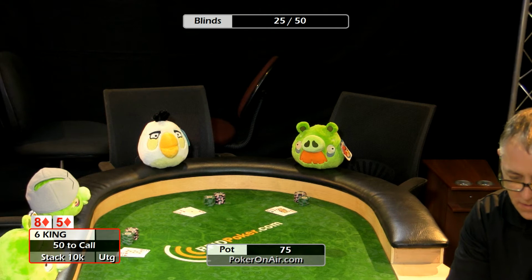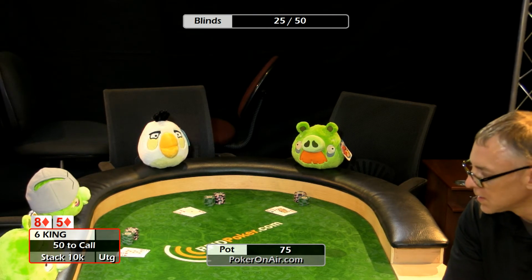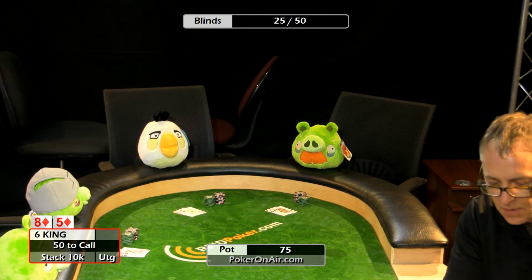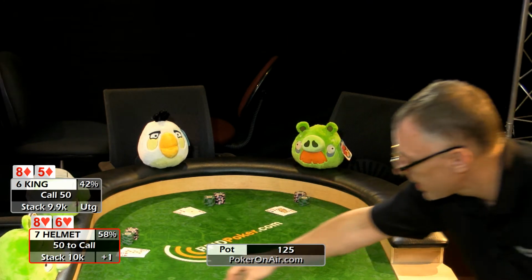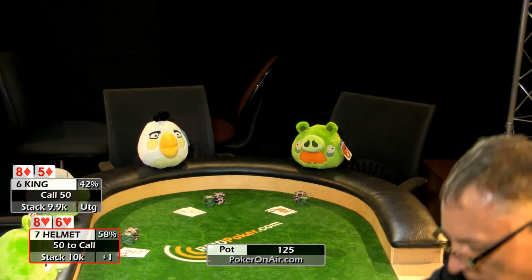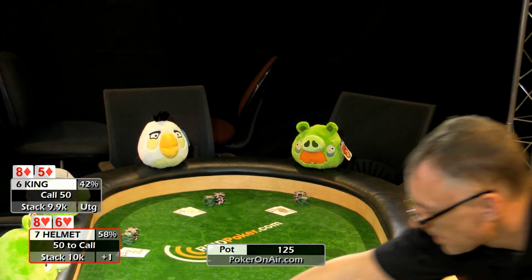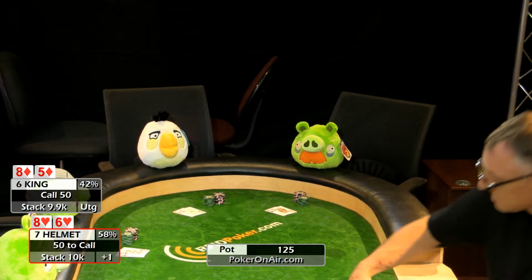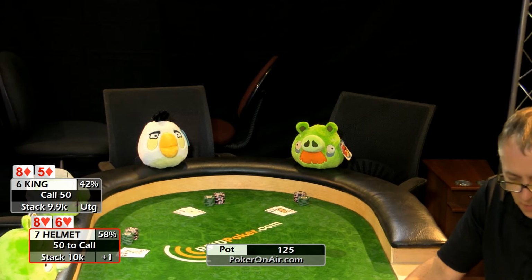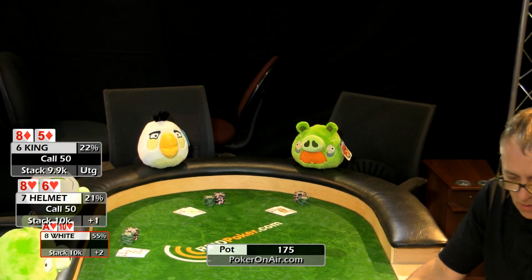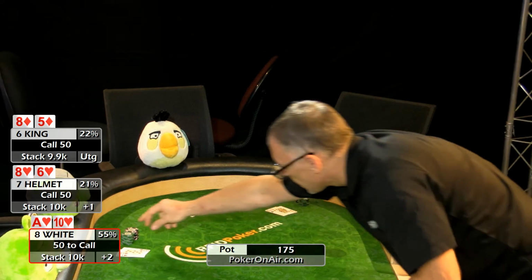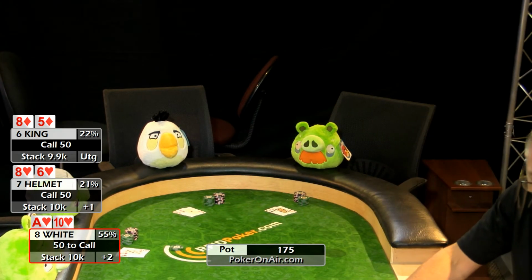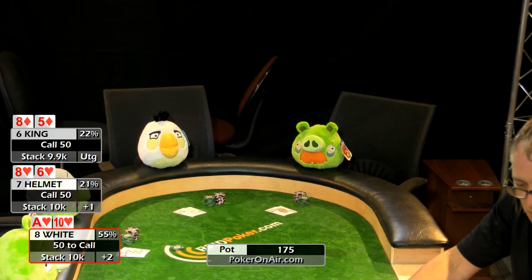Start the hand. King is stacked first with his 8-5 of diamonds. Heck, we'll just call for 50. Let's put out the blinds. Small, big. Helmet Pig with his 6-8 of hearts will call. White will actually raise. White will raise to 200.